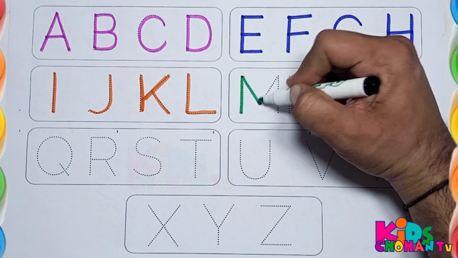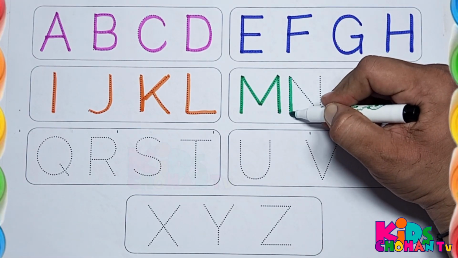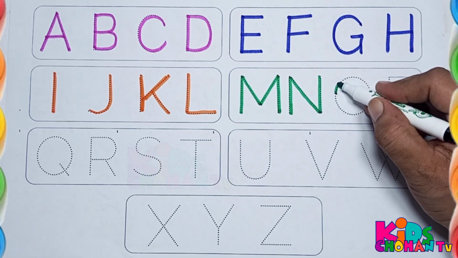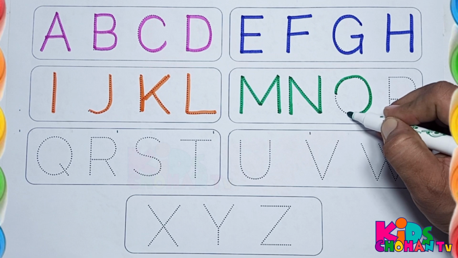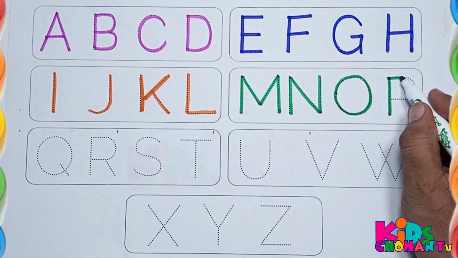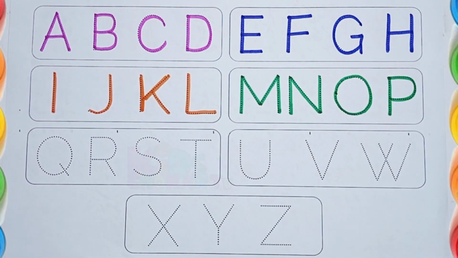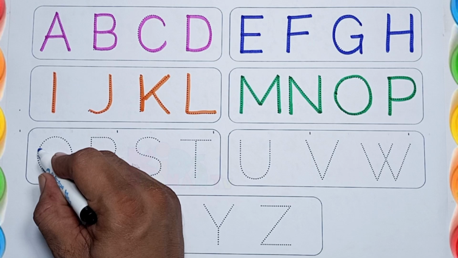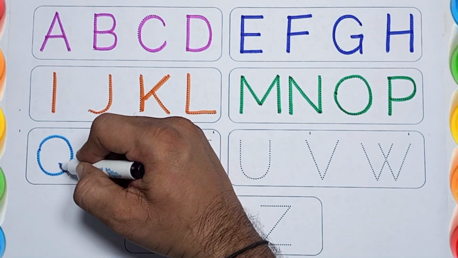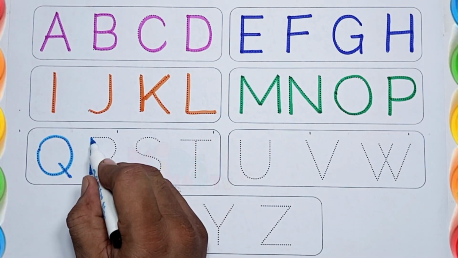This is letter M for moon. N for nest. O for octopus. This is letter P for parrot. Yes, this is letter Q for queen. R for rainbow.